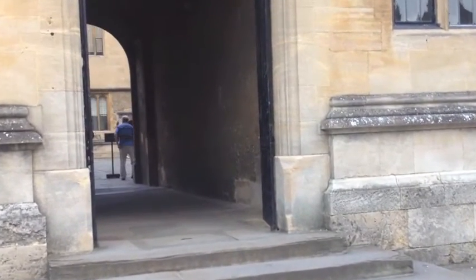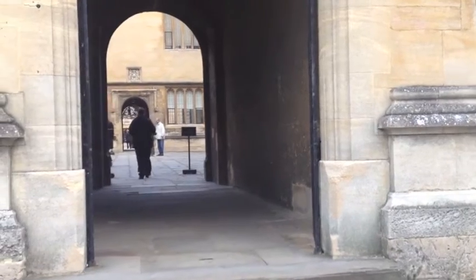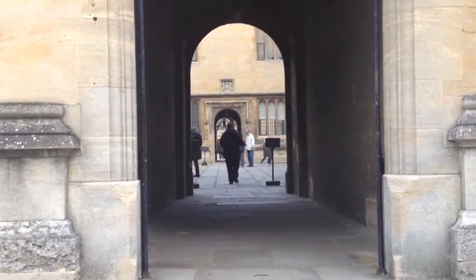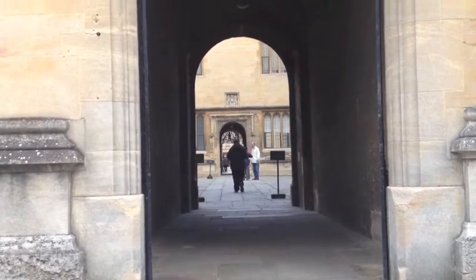I can also see into the Bodleian Library. There is a sense of here, there, and a further there as I can see through multiple archways to the space beyond.